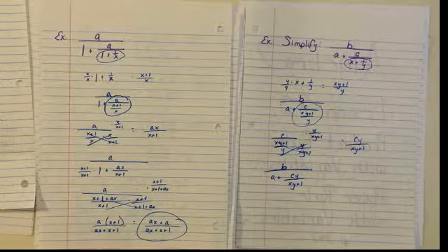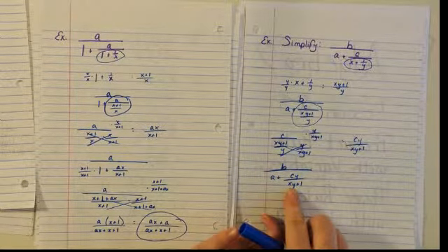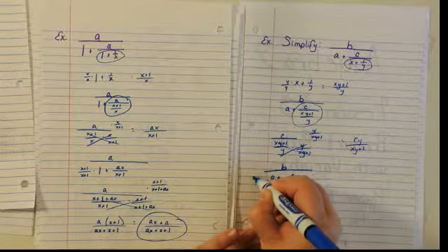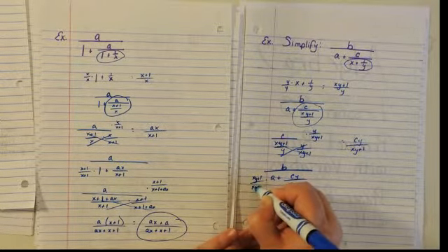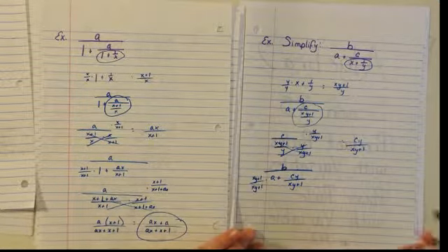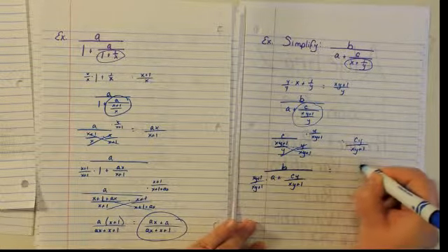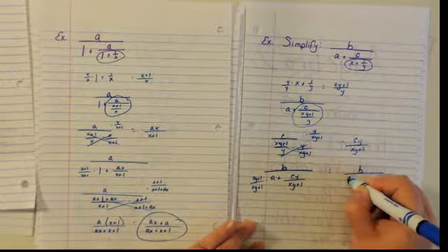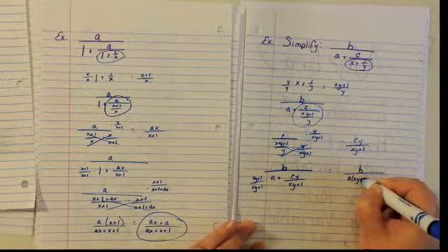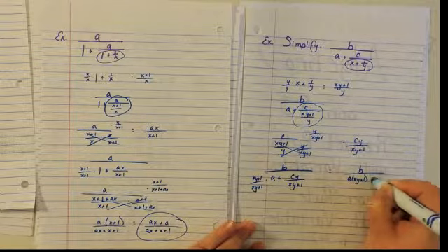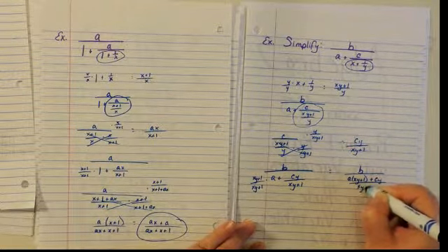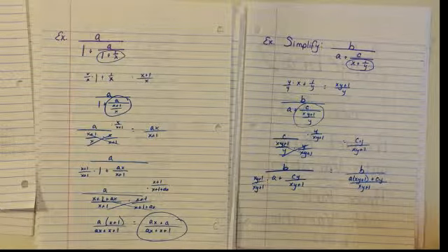Okay, we need to find a common denominator, which is going to be xy plus 1. We're going to multiply the a times xy plus 1 over xy plus 1. And we're going to get b over a times xy plus 1 plus cy over xy plus 1.